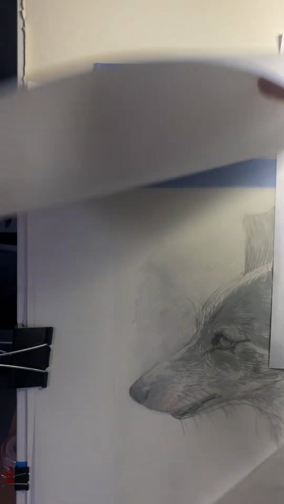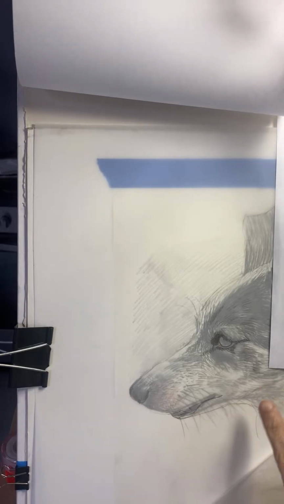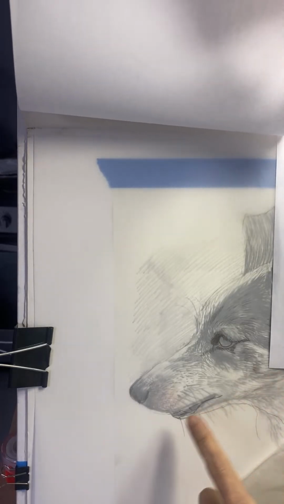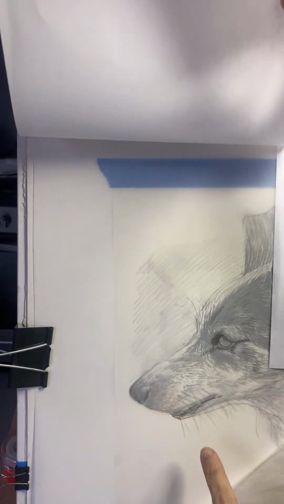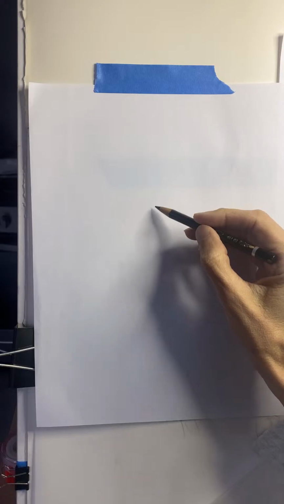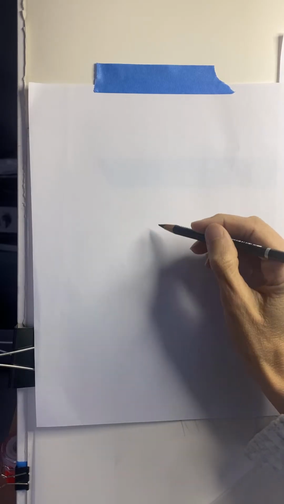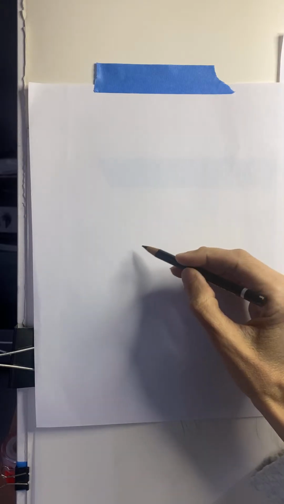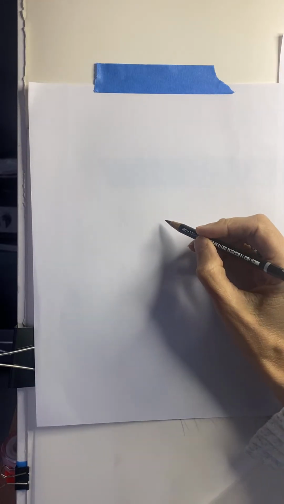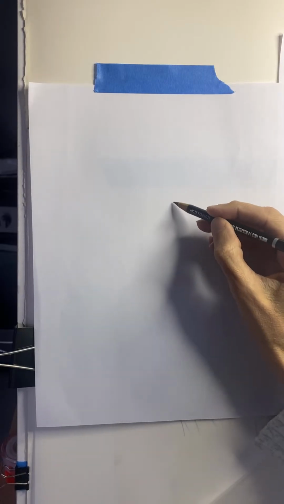Today on my dog, like I did it yesterday a little bit on this drawing on a drafting film, but at the moment I want to explain how to draw an eye. It doesn't matter whether it's an eye on a human being or a dog or a cat. The logic is the same.